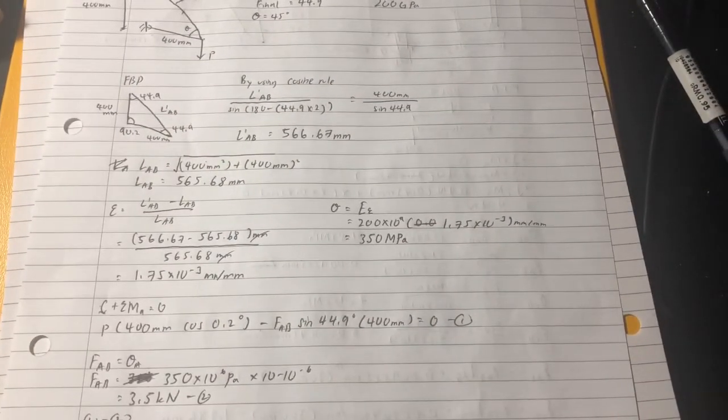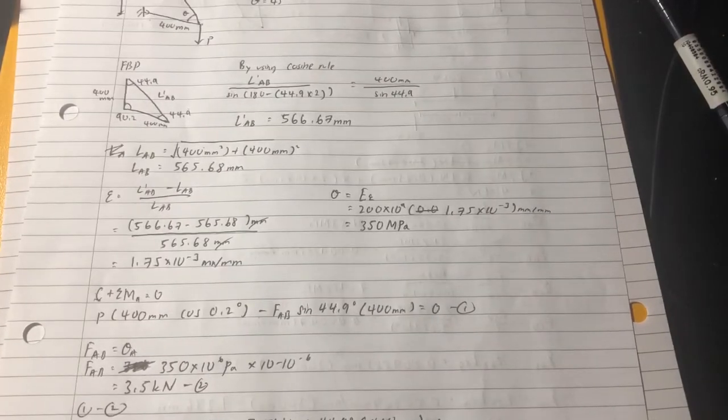Untuk mencari load P, kita boleh juga menggunakan equation moment, since ada membabitkan moment di sini. So dengan menggunakan equation moment, kita boleh buat satu equation dahulu. So P here, you can see, you can use this equation first. Dan selepas tu kita juga boleh menggunakan equation stress. So ini adalah equationnya.